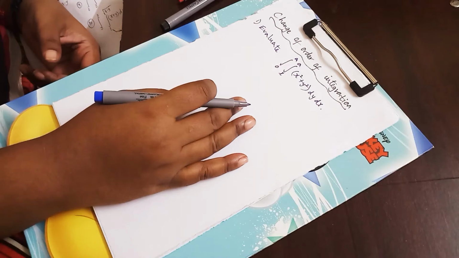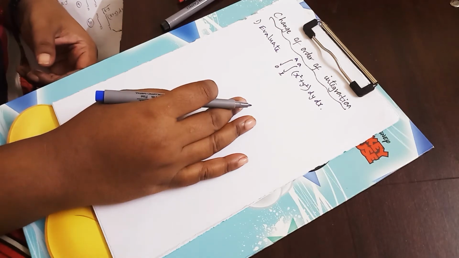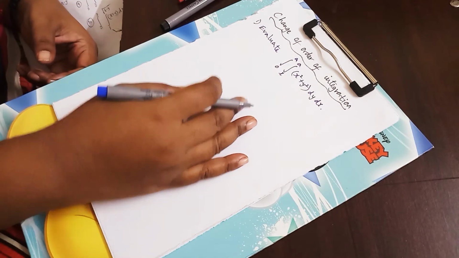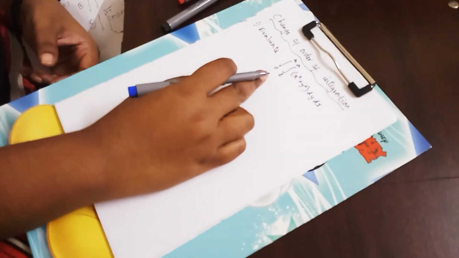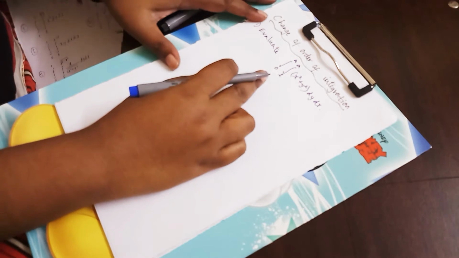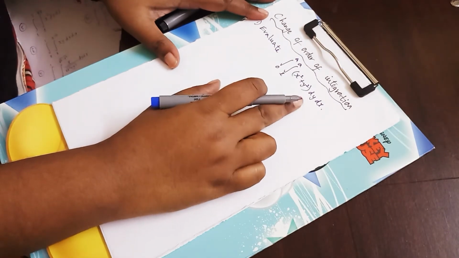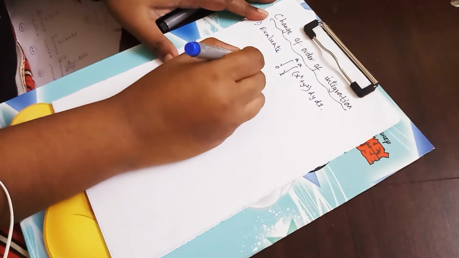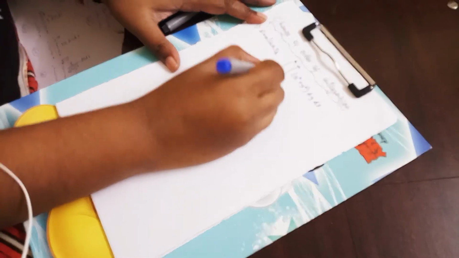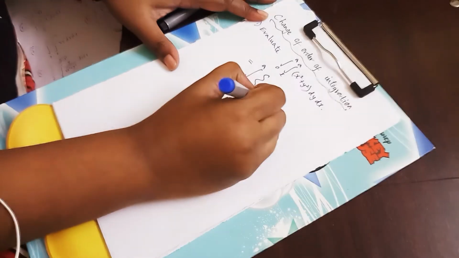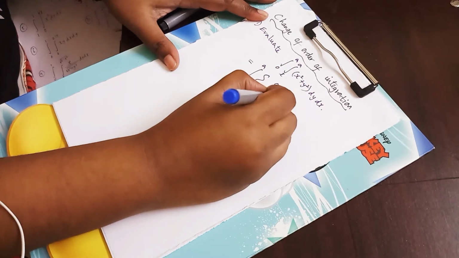Now we are going to evaluate this double integral using the change of order of integration. You are given: evaluate the double integral between the limits 0 to a and x to a, and f of xy is given as x square plus y square dy dx. Now this can be written as integral 0 to a, and you can have this x to a, x square plus y square dy.